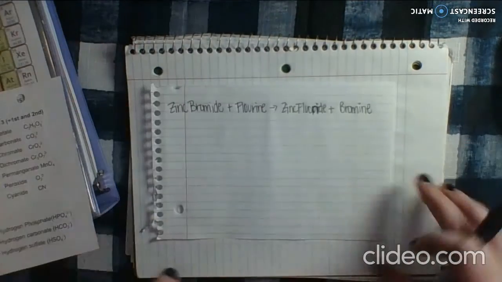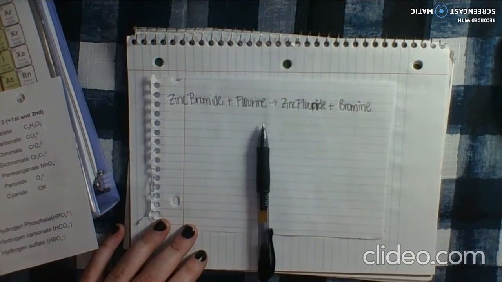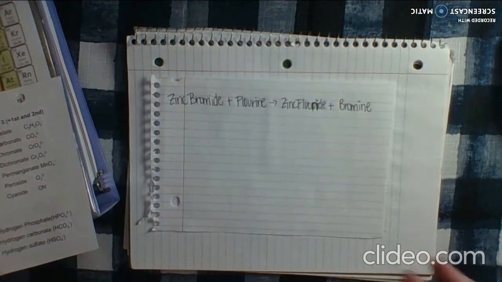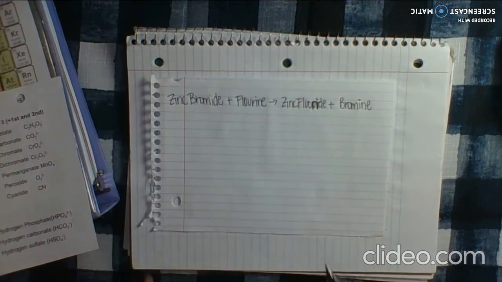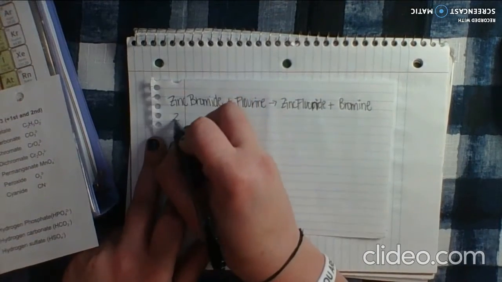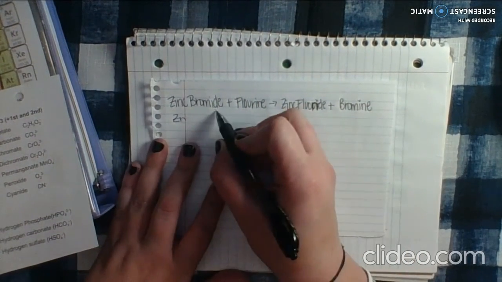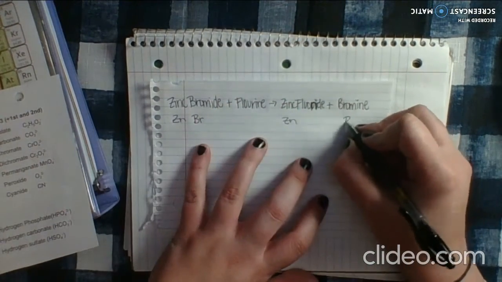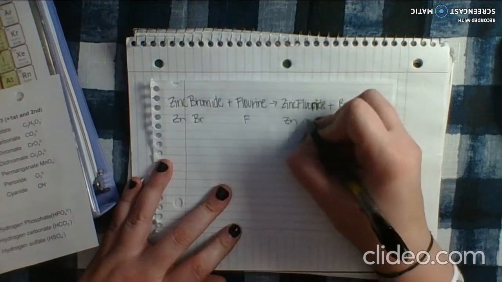So the first one that we are going to do is zinc bromide mixed with fluorine gives us zinc fluoride and bromine. Okay, so on Friday we talked about how there are 4 steps to doing these kinds of problems. First of all, we are going to just write down what we have. So we have zinc here and here. We have bromide, which of course is bromine, so we have Br and Br. And then we have fluorine, which of course is F.